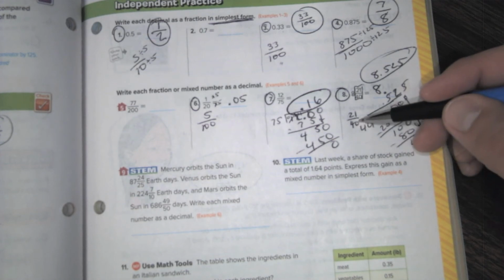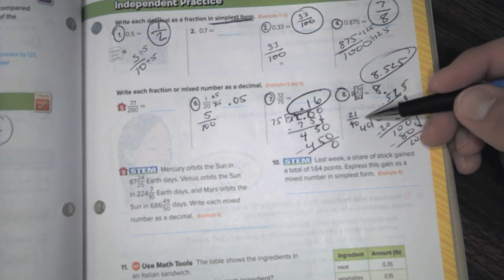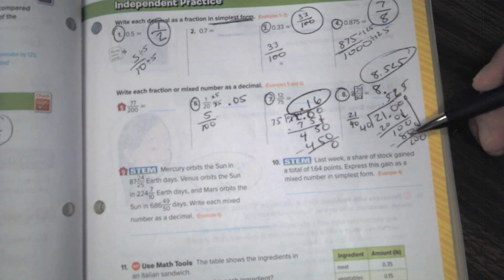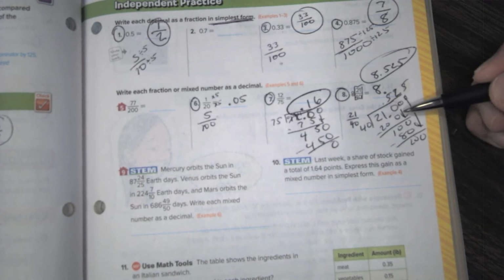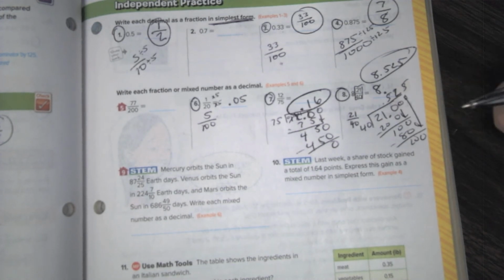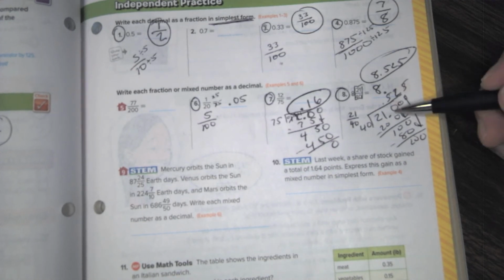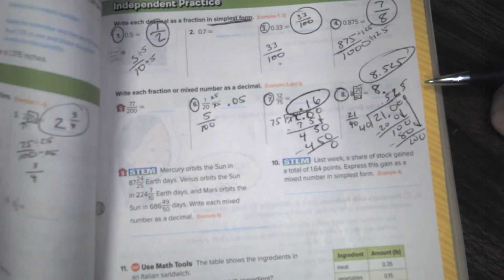So that number 40 would have gone into 1,000 if you wanted to do it that way. Okay, it does not matter. The division way will always work, no matter what. This method will always work. It just depends on whatever way you want to start with.